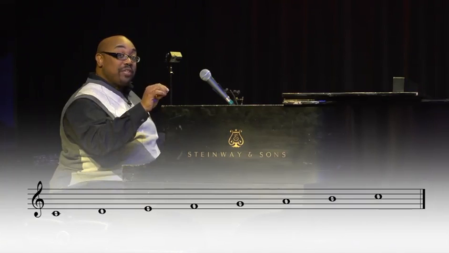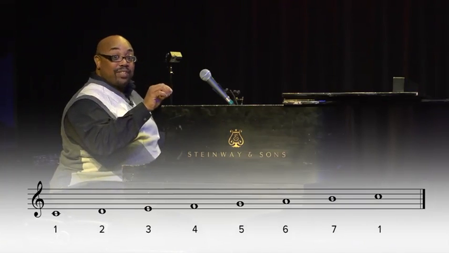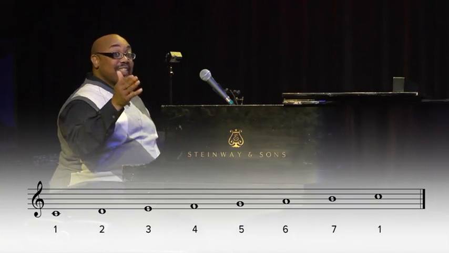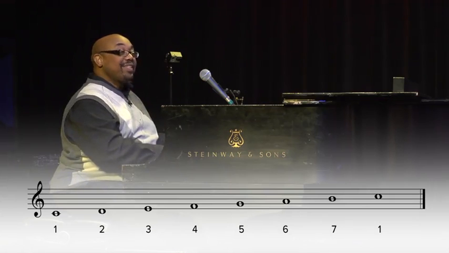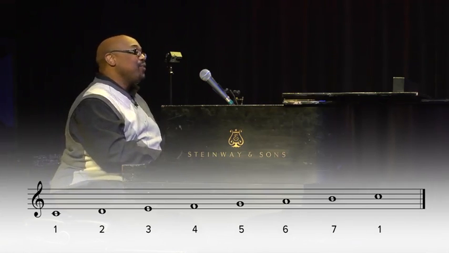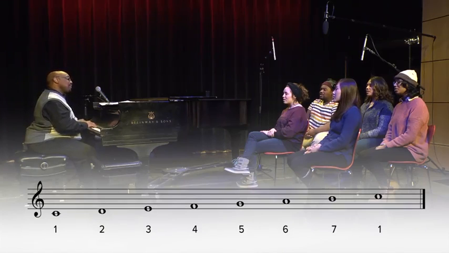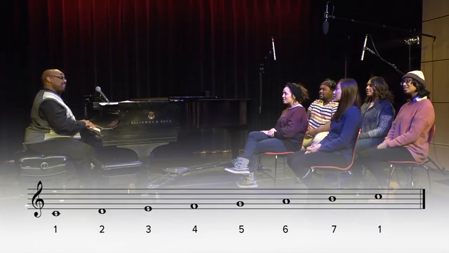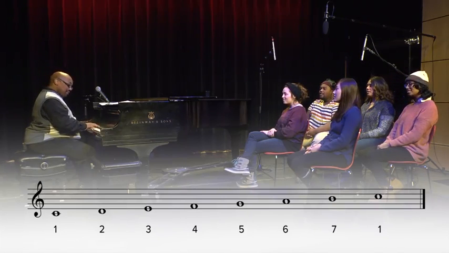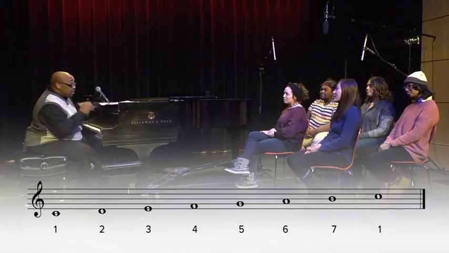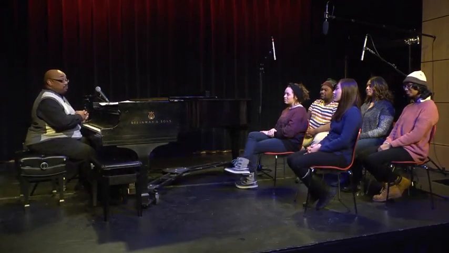Now we're going to use the scale degrees. So it'll be 1, 2, 3, 4, 5, 6, 7, 1. Here we go. 1, 2, ready, go. 1, 2, 3, 4, 5, 6, 7, 1. Everything we do is going to come right from that major scale.